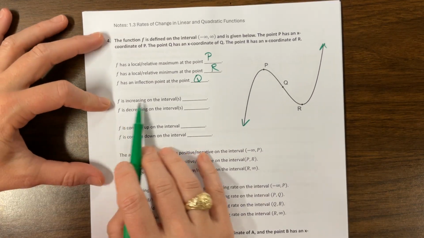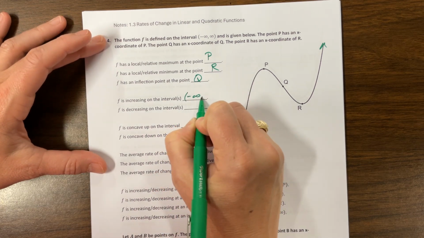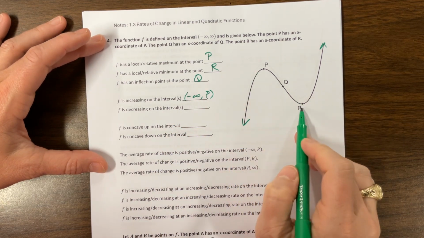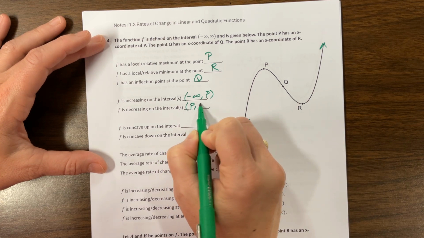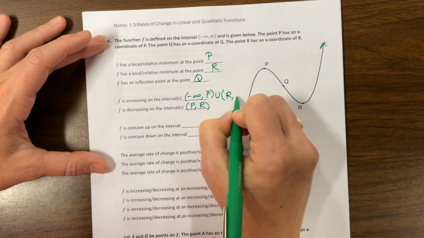f is increasing on the interval, well, it was increasing until it got to P, so from negative infinity to P, but then it decreases from P to R, and then it increases. So we'd say union R to infinity.